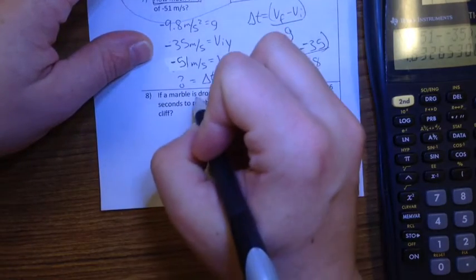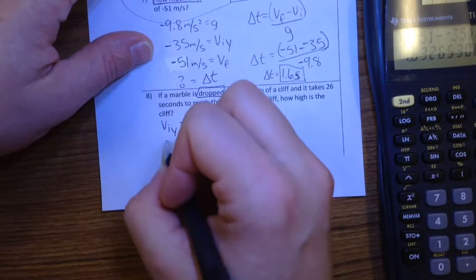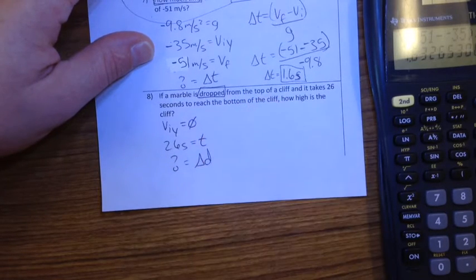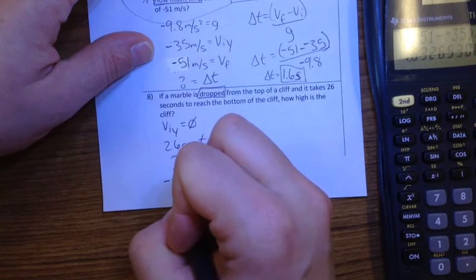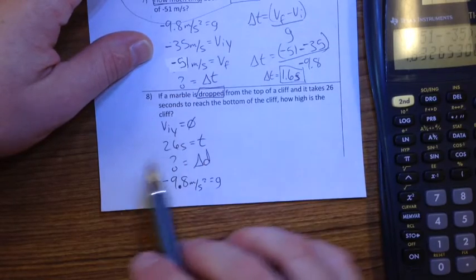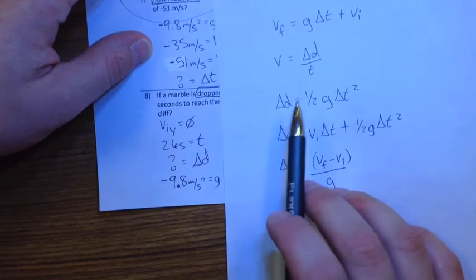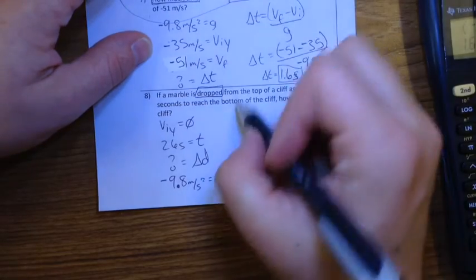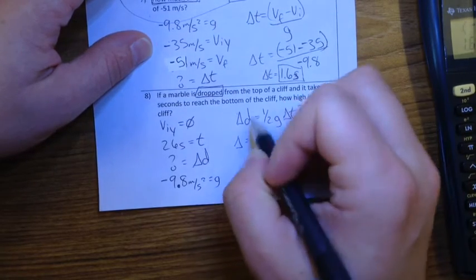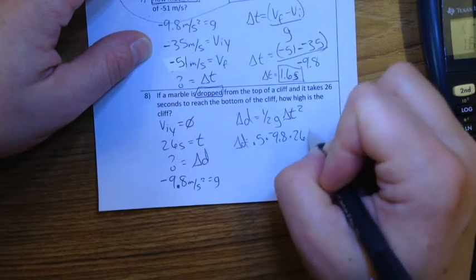Okay? Next one is the marble is dropped. That means we have an initial vertical velocity of 0 from a cliff. It takes 26 seconds, that's time, to reach the bottom of the cliff. How high is the cliff? Okay. Gravity is involved, negative 9.8 meters per second squared. Gravity is making it fall. Displacement, initial velocity 0, time 26 seconds, gravity. Displacement is what I want. Here's the formula I'm going to use. Displacement is equal to 1/2 gravity times time squared. So, 0.5 multiplied by negative 9.8 multiplied by 26 squared.